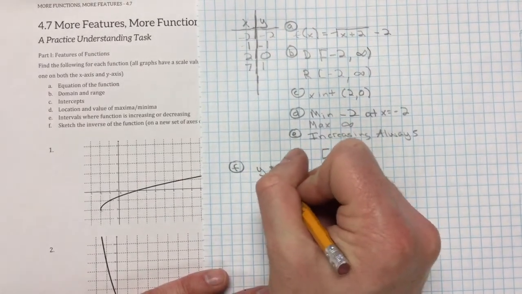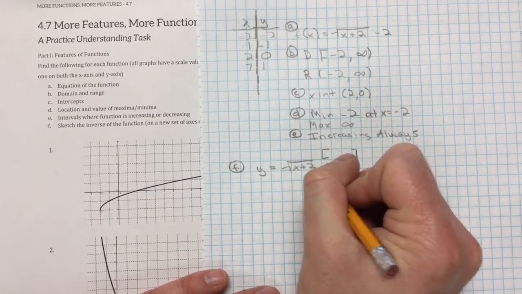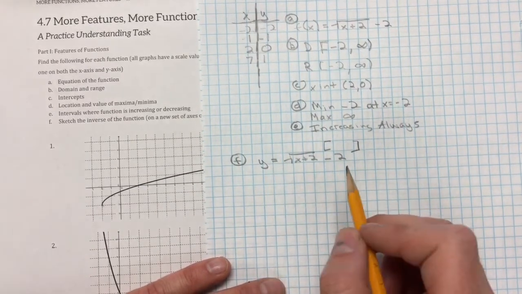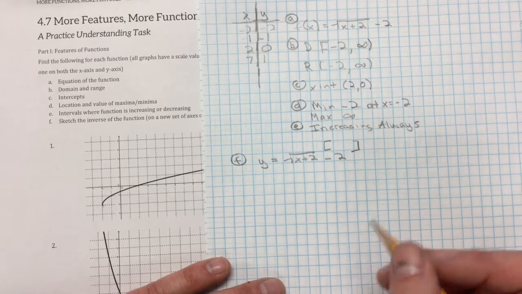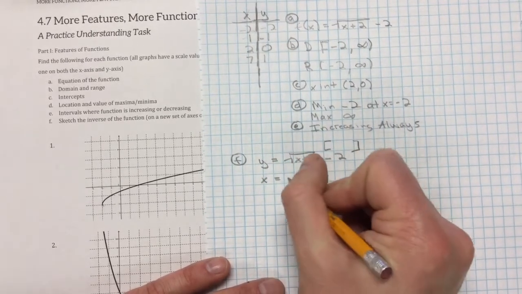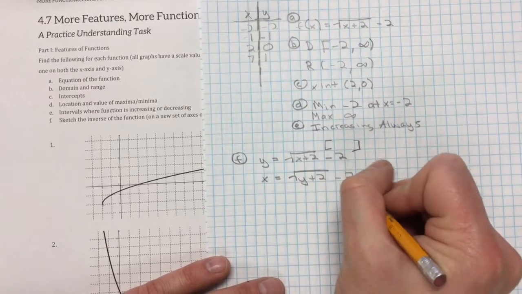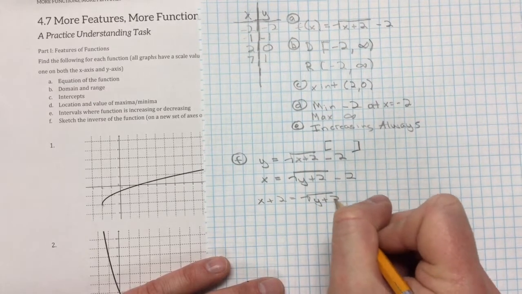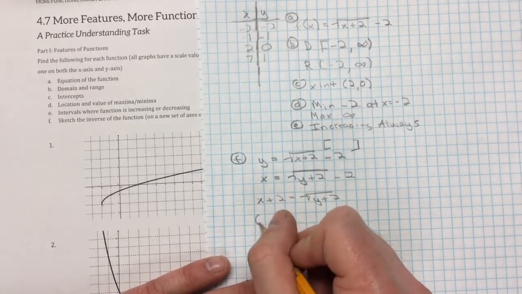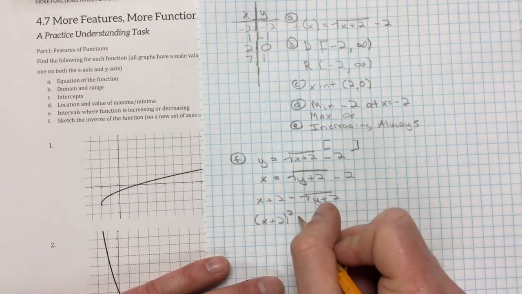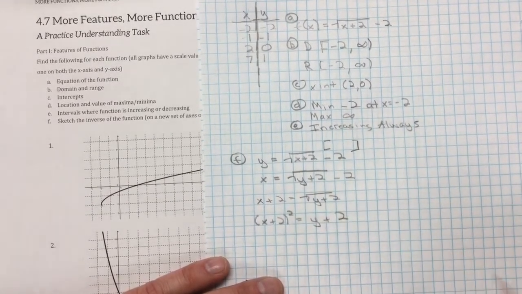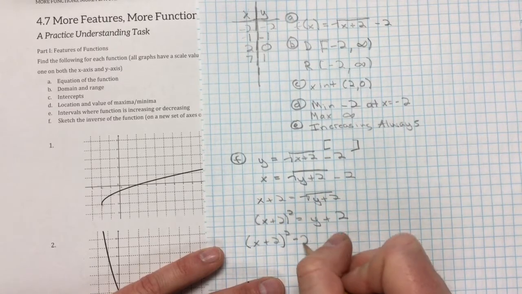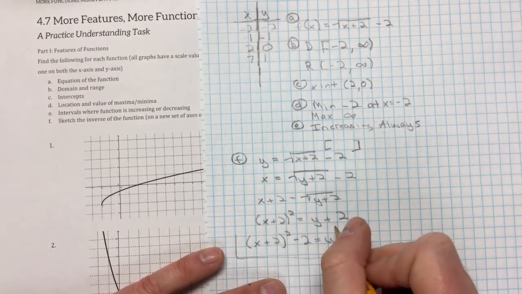So our regular function was y equals the square root of x plus 2, minus 2. And I wrote y here because it's going to make things easier going forward, because I know for an inverse, I need to switch x and y. So this is going to become x equals the square root of y plus 2, minus 2. And then I'm going to add 2. Then I'm going to square both sides. And I'm almost there. The last thing I need to do is subtract 2. And here is the inverse function.